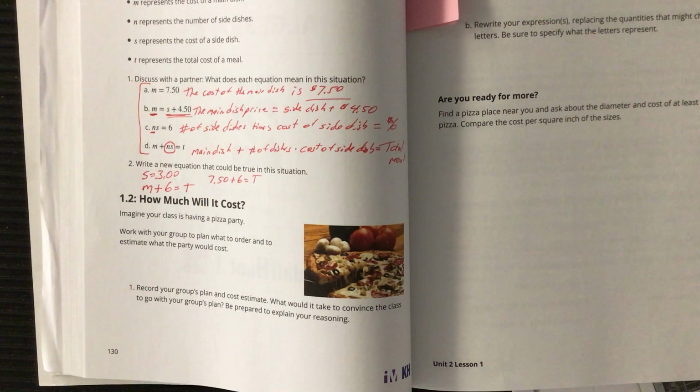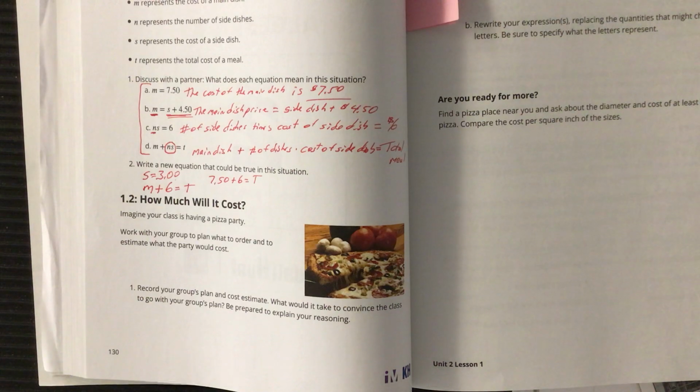And then you 4 can work together up by Jordan here. Okay, so there's 2 teachers in the room as well, so plan on food for 15. Pizza party. I would like to know how many pizzas, approximate cost, why you came up with that.